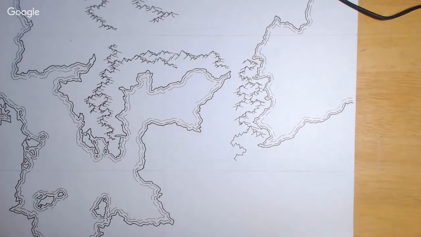Yeah, it seems like map making on YouTube is taking off a lot more. I know that WASD20 has been doing more map making videos. He's always been big on it. And I've just seen more and more smaller channels pop up doing map making, which is really cool. You know, the more resources out there, the better.